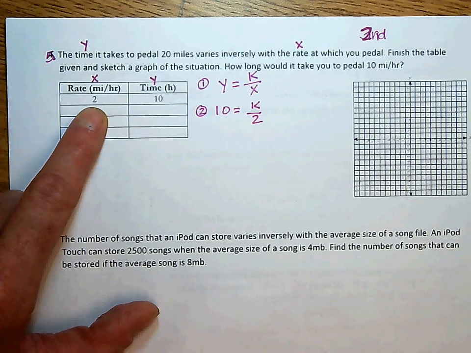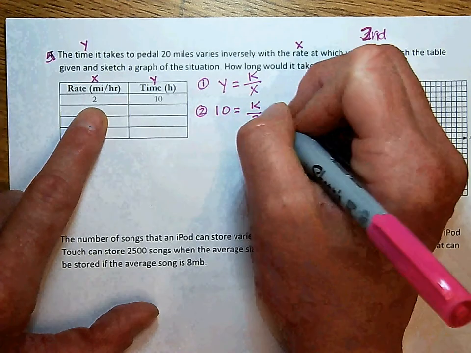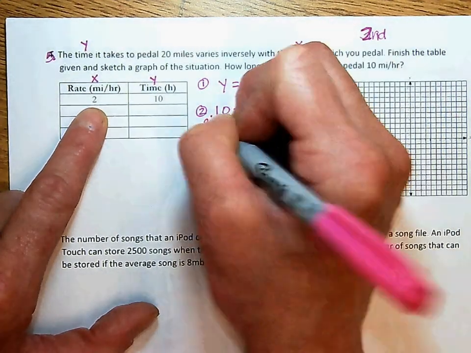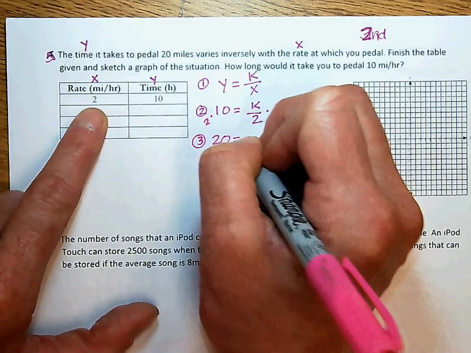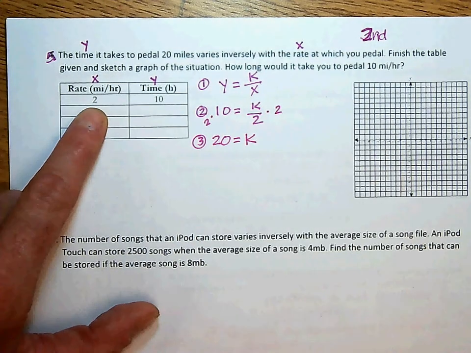That'd be 20 equals K. So we need to solve. So multiply both sides by 2. 20 equals K. Then you come back to it. So that's my constant of variation.